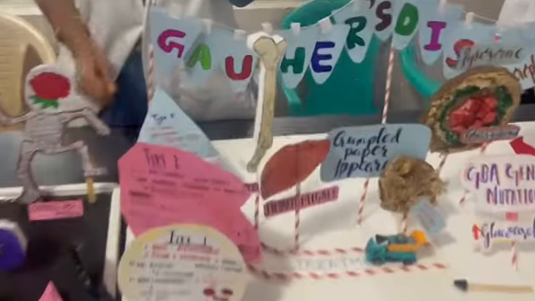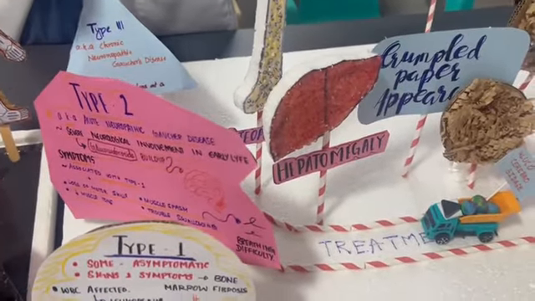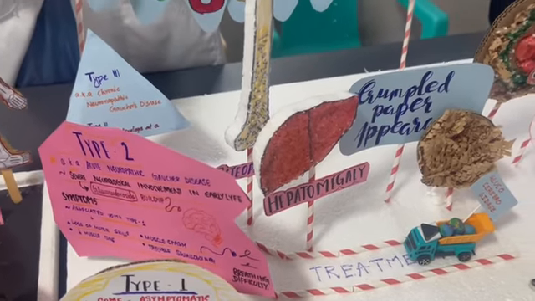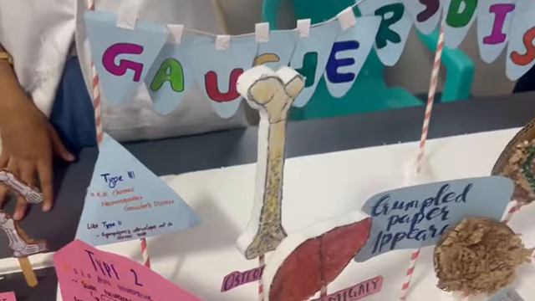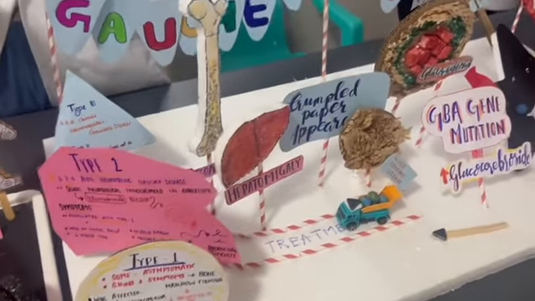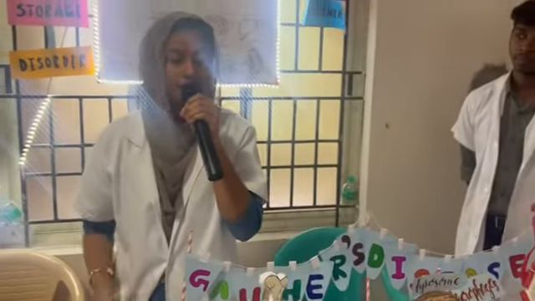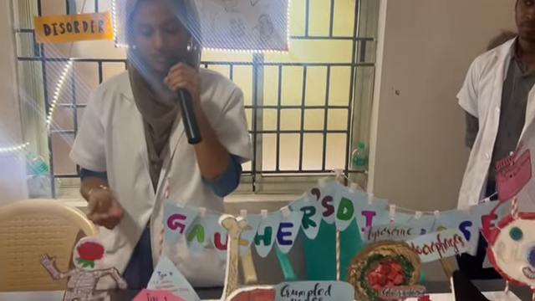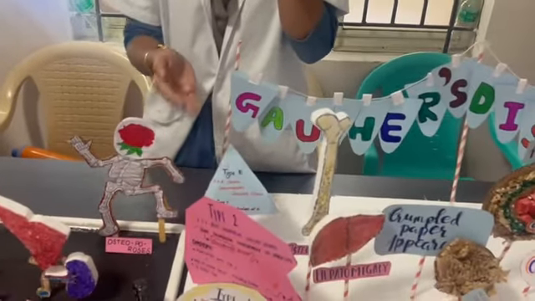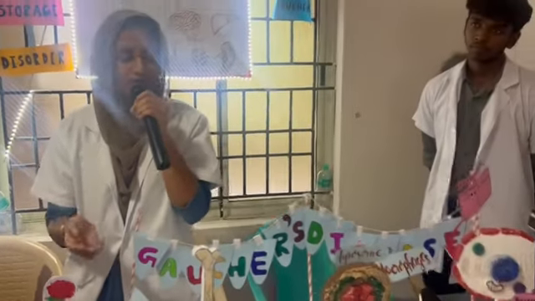Now, what is type 2 Gaucher's disease? This is the rare and severe type of Gaucher's disease, which affects the brain and other organs of infants and newborns. Usually, it has the same symptoms as type 1, and it also has neurological symptoms, causing severe brain damage, seizures, and developmental regression. There is no treatment for type 2 Gaucher's disease, but to manage the symptoms, we can have supportive therapies. This is also known as acute neuropathic Gaucher's disease.